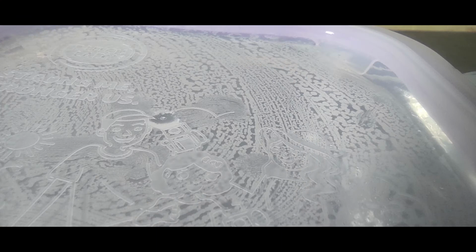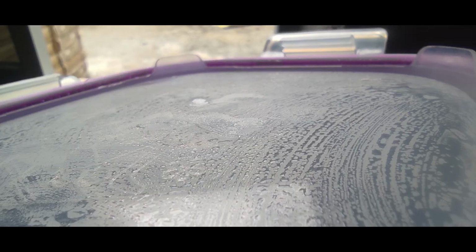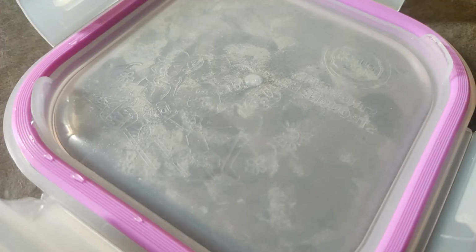The result for the filmwise condensation using hot water takes about 0.5 minutes, and the observation has been shown. Meanwhile, for the cold water, it takes about 20 minutes for it to fully condense, and the observation has also been shown.